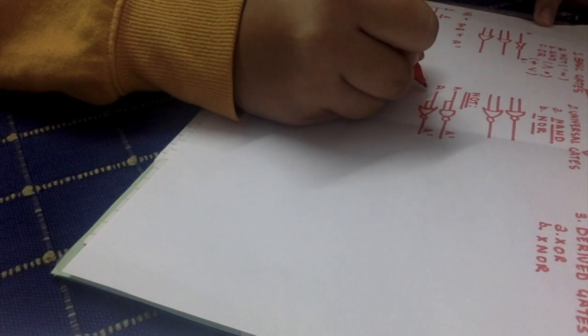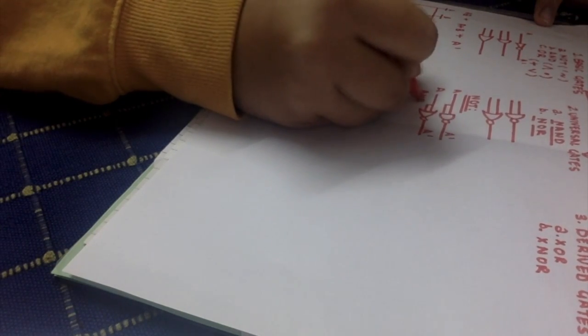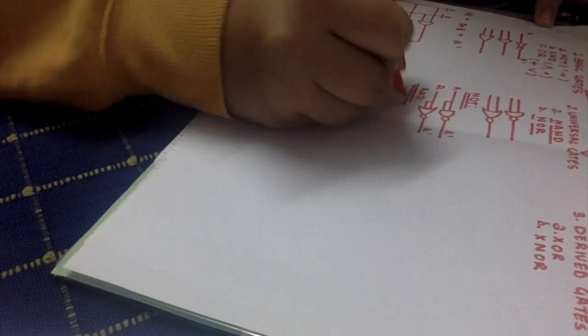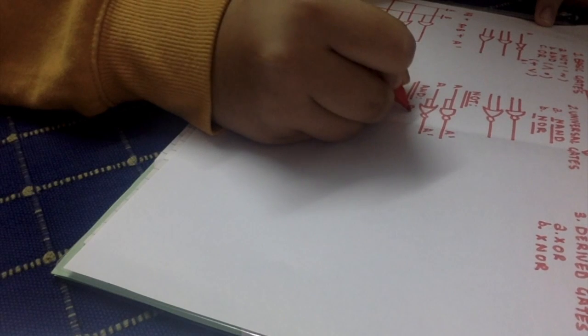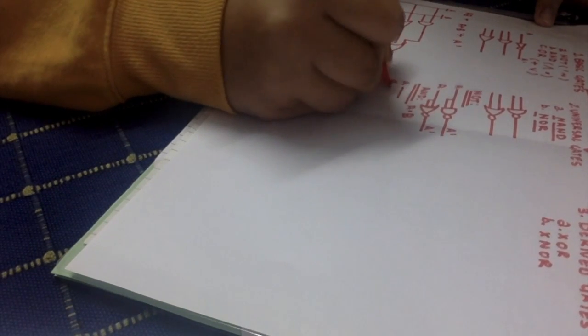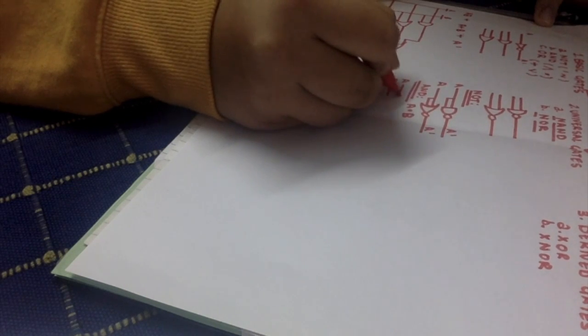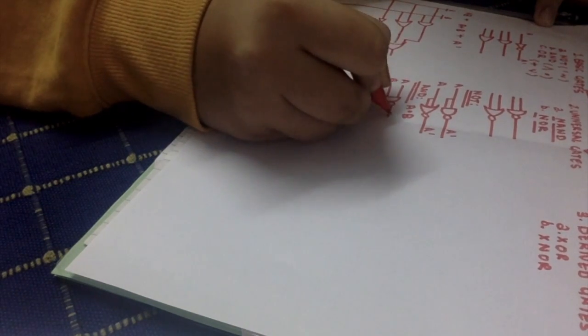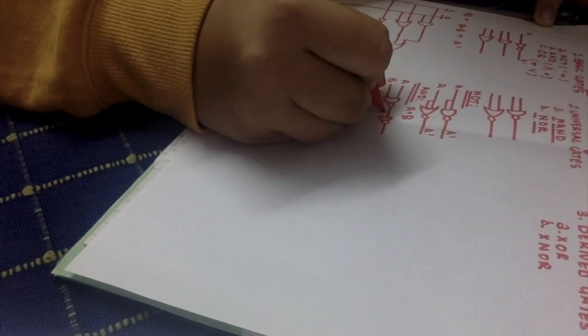Now let's talk about the AND gate. Now we know AND is nothing but A into B. So let's make our two input values A and B. Now what I'm going to do is put a NAND gate to it, and another NAND gate. Why did I do this? Now let's have a look here.